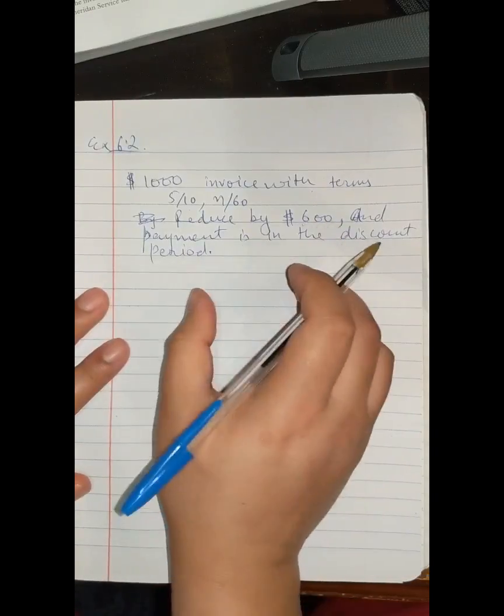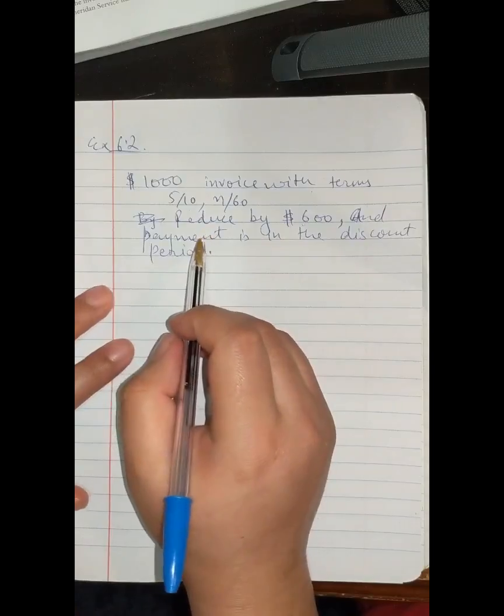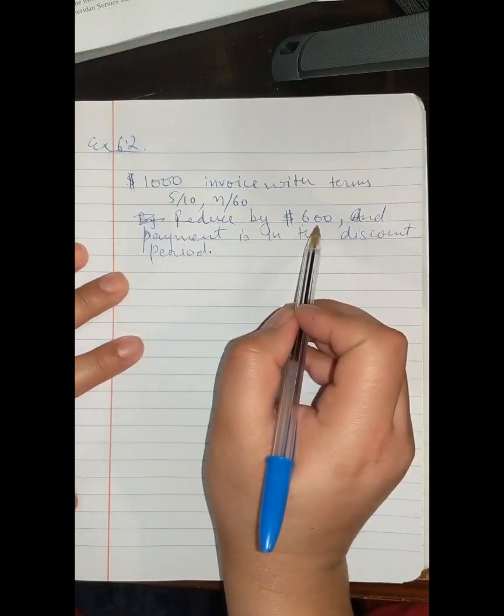So I will make some payment within the discount period to reduce this amount by $600.